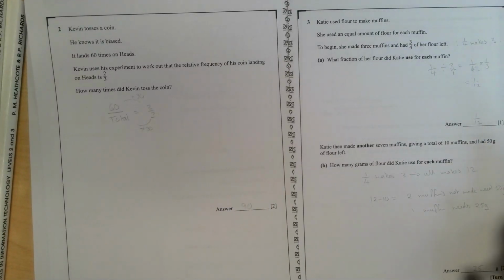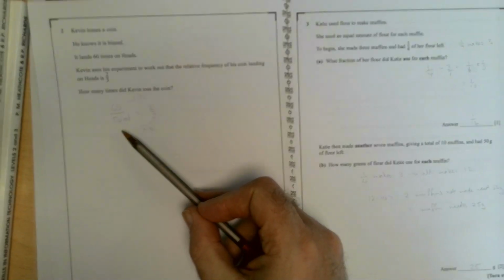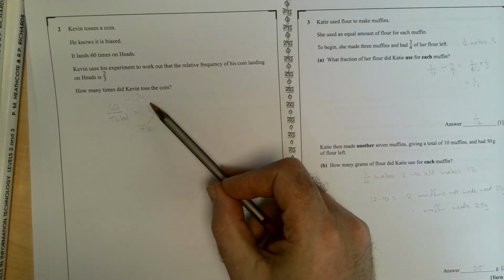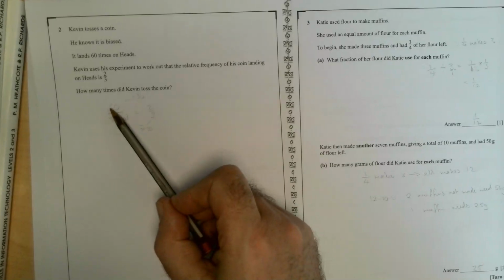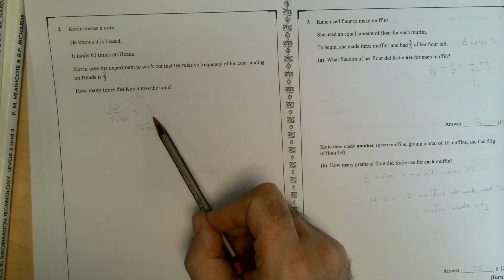Kevin tosses a coin. He knows it is biased, so that means the probability of getting a head or a tail is not a half. It lands 60 times on heads. Kevin used the experiment to work out the relative frequency of the coin landing on heads is 2/3. How many times did he toss the coin? So 60 over the number of tosses must be the same as 2/3. To change the 2 into 60, I need to multiply by 30. So I must multiply 3 by 30 to get the total, and 3 thirties are 90.